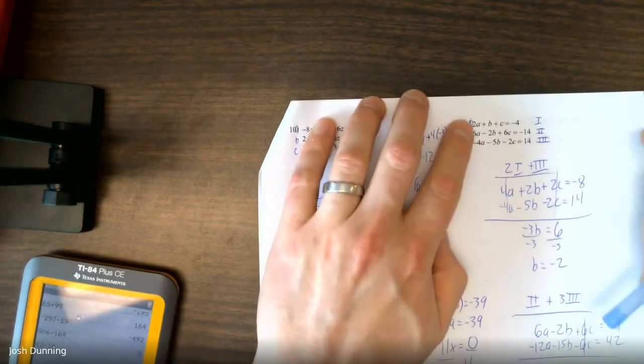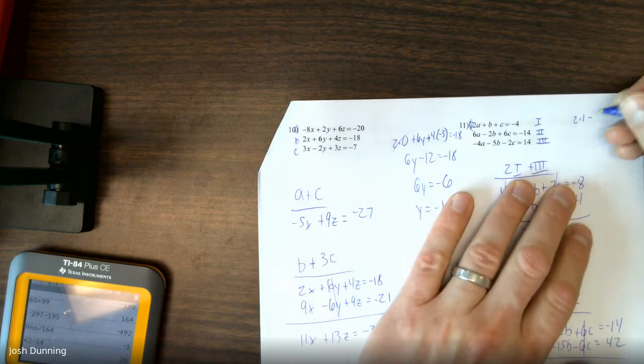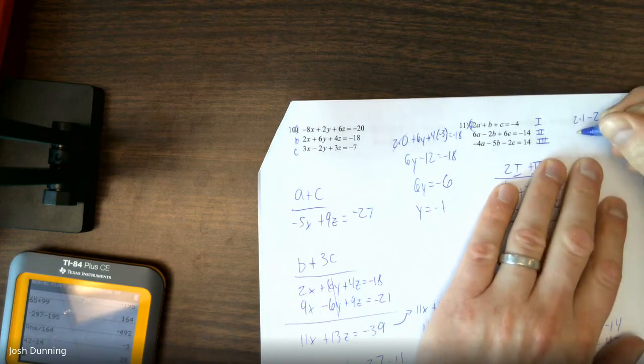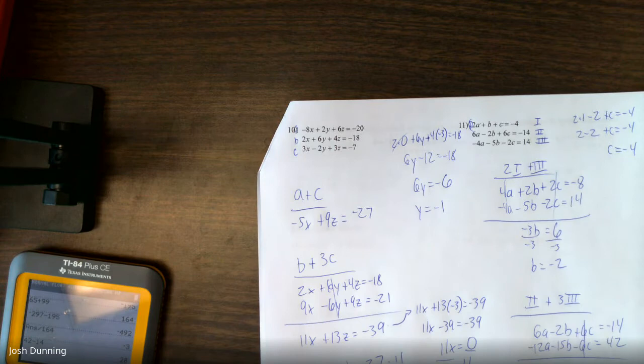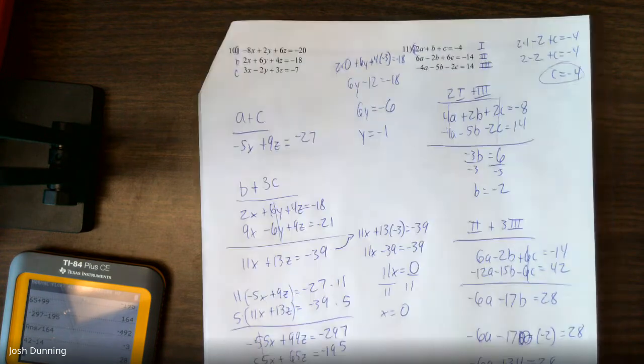Now we'll go back and we'll find c. I'll probably use the top equation, 2 times 1. B is negative 2. 2 minus 2. Hey, 2 minus 2 is gone, so c is just negative 4. All right.